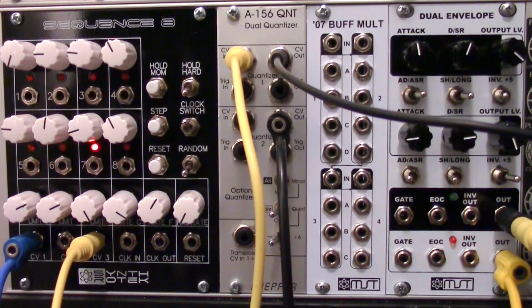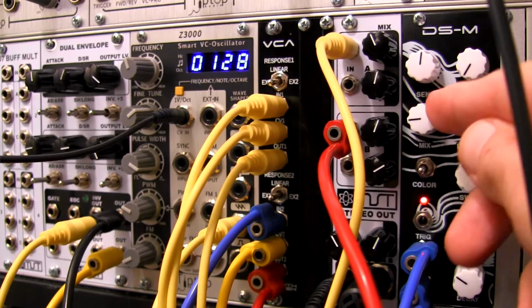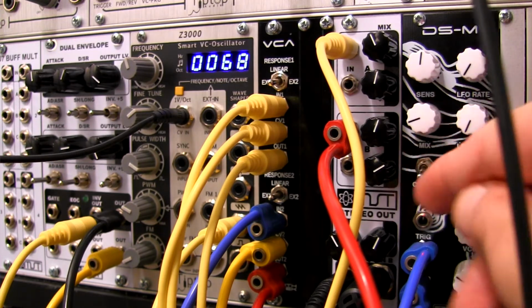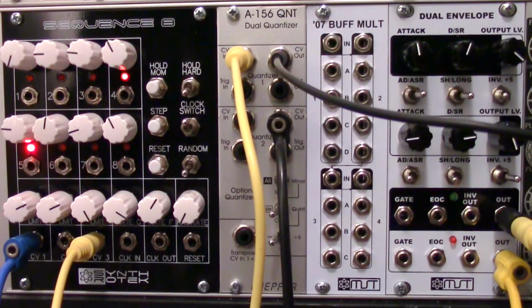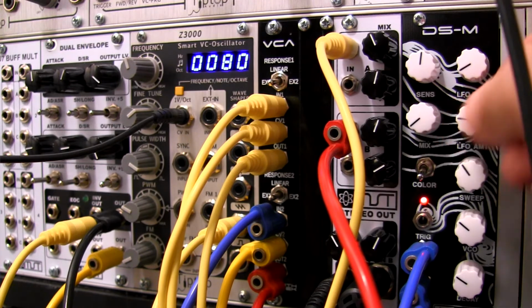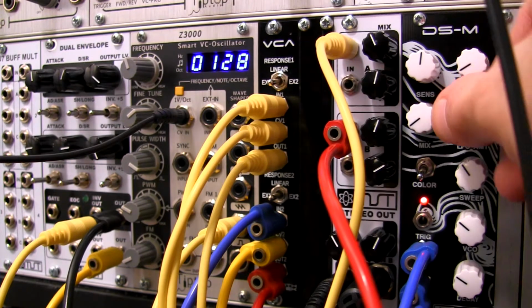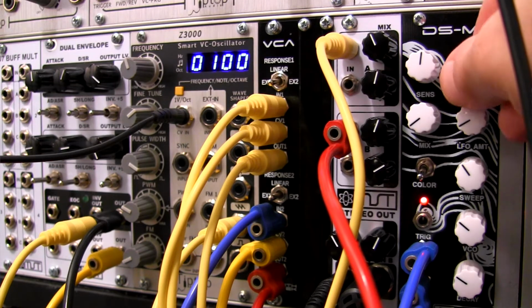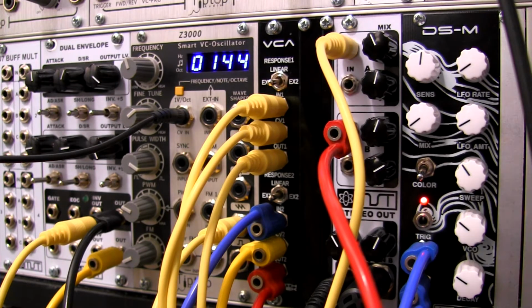Now they sound very similar. Let me turn up the noise on the DSM so you'll be able to differentiate the two. And actually, let me just change the sound up a little more. Not really digging that noise too much. Just add an element. Let me try that. Let's hear that.